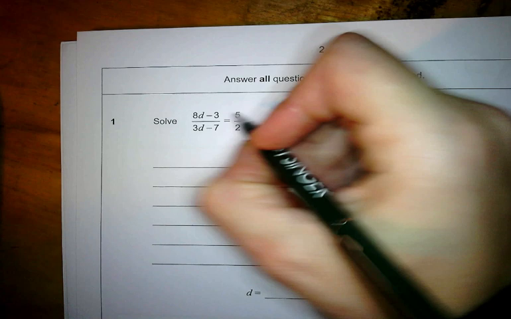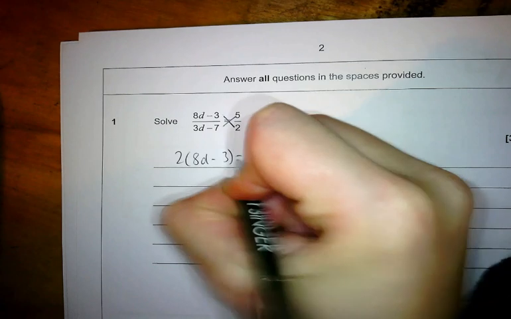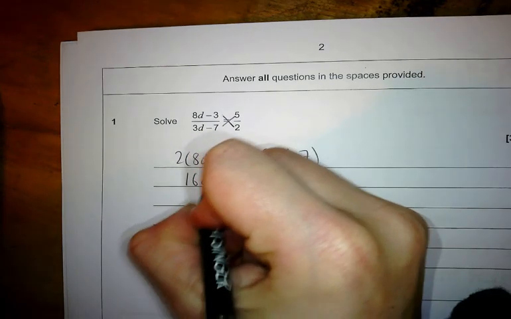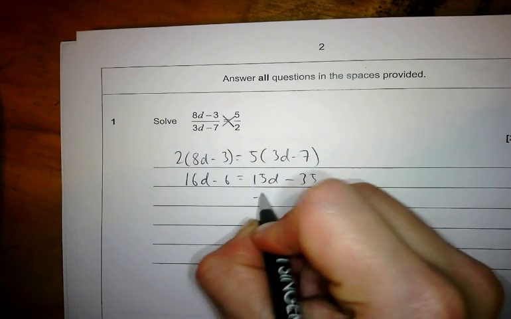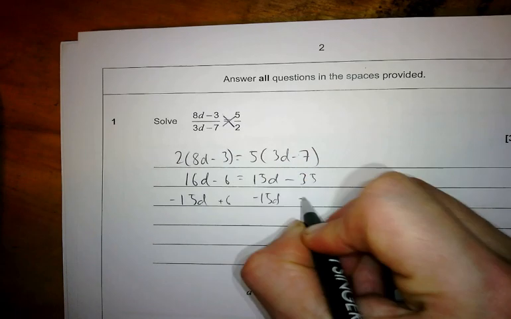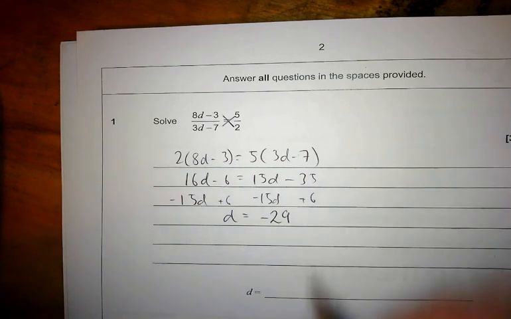Question 1, solve. I'm going to cross multiply. So 2 lots of 8d minus 3 equals 5 lots of 3d minus 7. 16d minus 6 equals 15d minus 35. I'm going to subtract 15d and add 6. Gives me d is equal to negative 29.